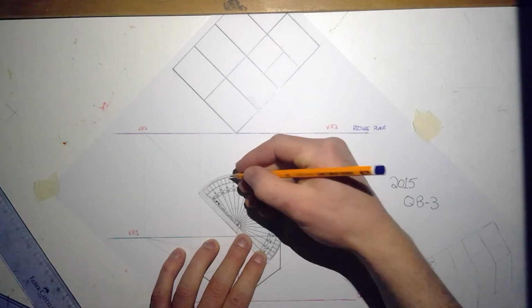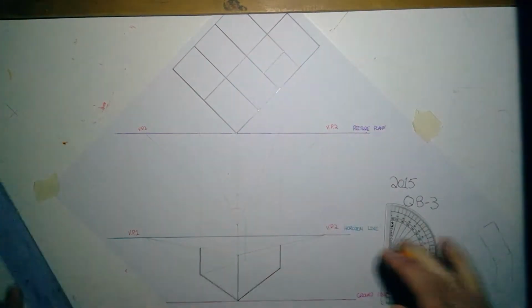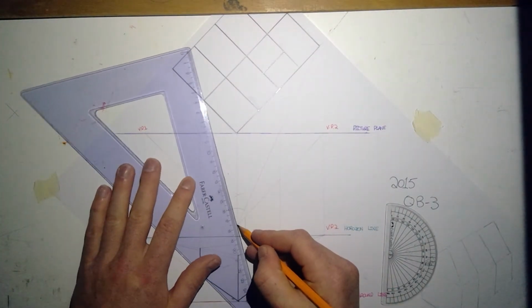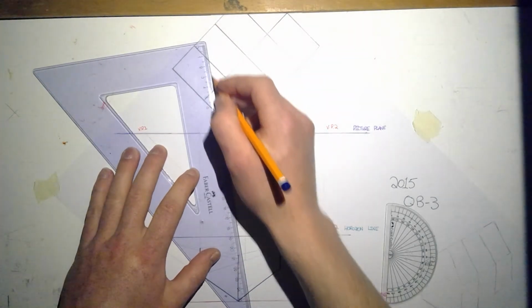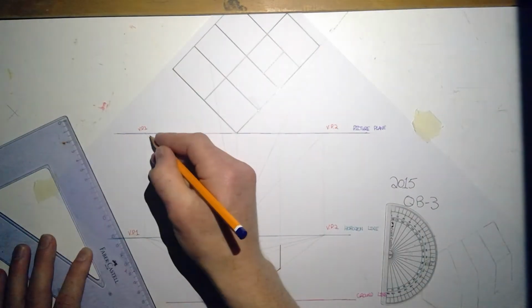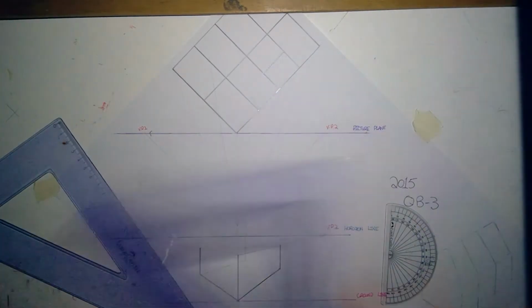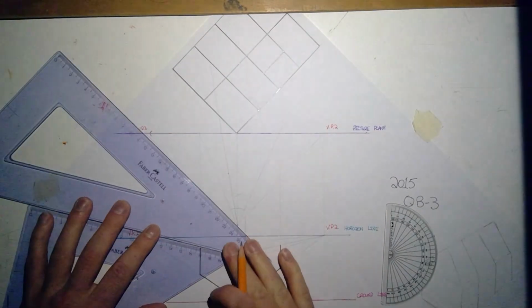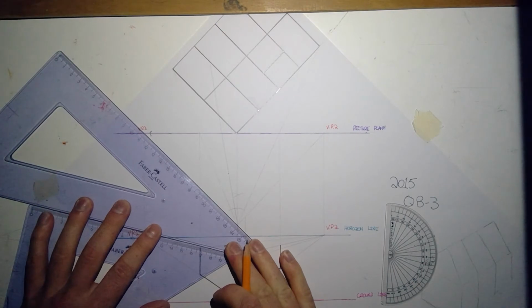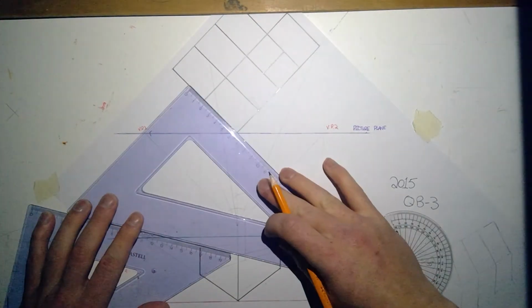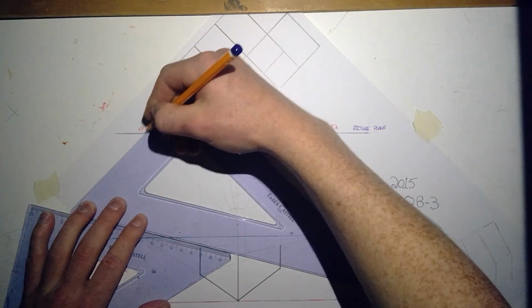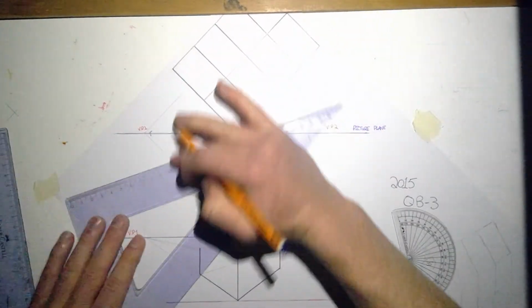I'm going to line up my protractor, mark my 35 degrees, extend it out, and create a 90-degree angle in here from the vanishing point 1. So this line here, 90 degrees to it, until I intersect that 35-degree line.